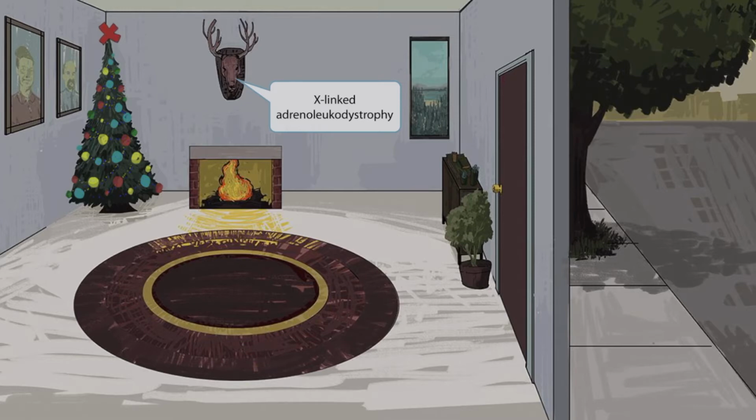This trophy should make you think of X-linked adrenoleukodystrophy. It's next to the X on the tree, and adrenoleukodystrophy has the word trophy in it. So X and trophy should make you think of X-linked adrenoleukodystrophy. The retired hunter also has a bunch of hunting trophies on the fireplace mantle that are from his early hunting career. These trophies should make you think of Duchenne and Becker muscular dystrophy. So again, trophy for dystrophy.